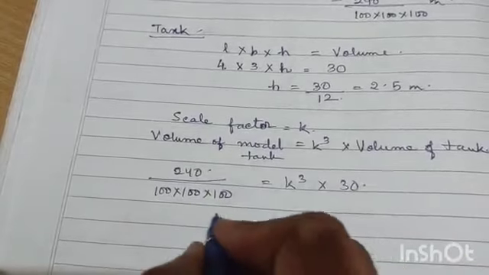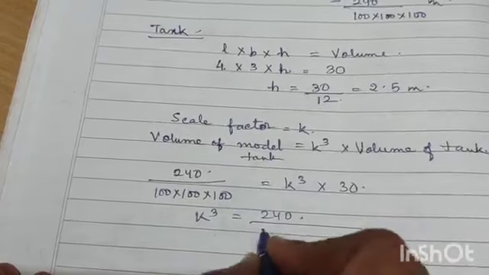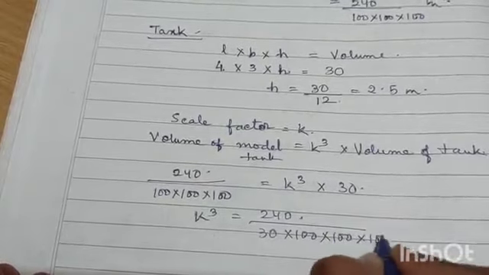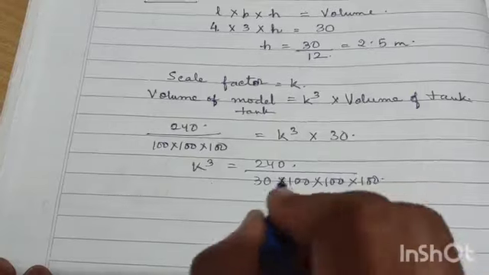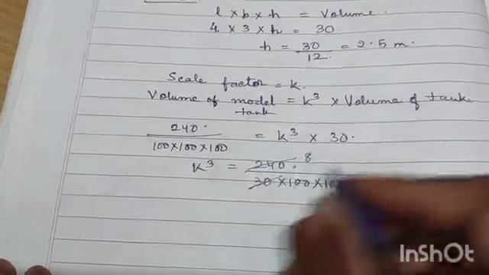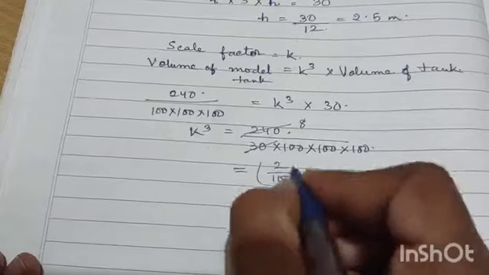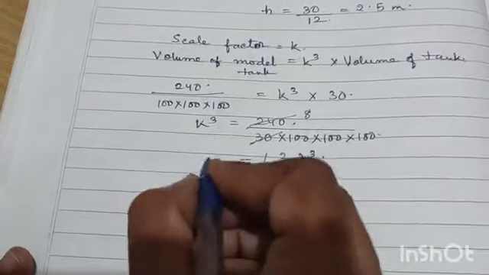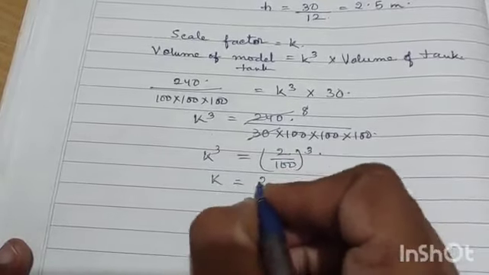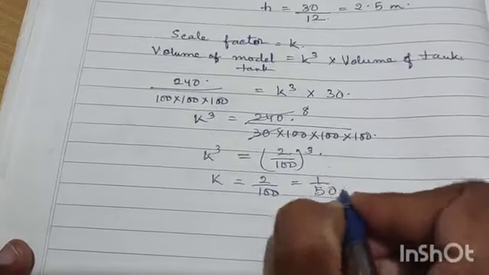So we simplify this. K cube is equal to 240 by 30 into 100 into 100 into 100, which on simplifying we get 3 8s are 24, that is 2 by 100 whole cube is here K cube. So taking cube root we get K is equal to 2 by 100, which is equal to 1 by 50.